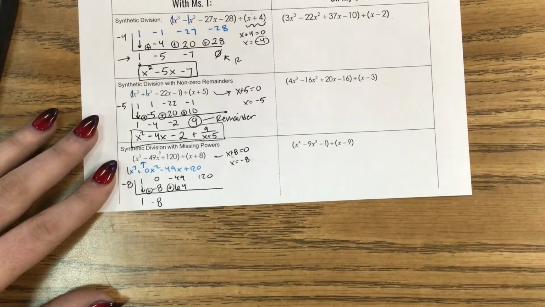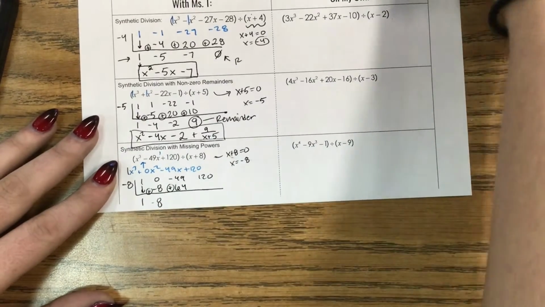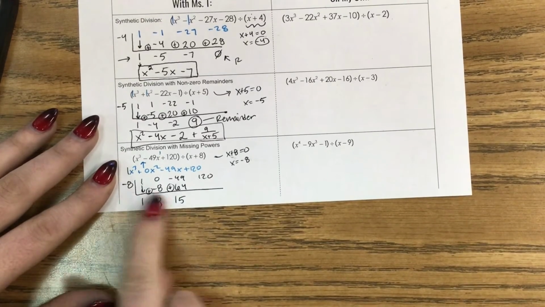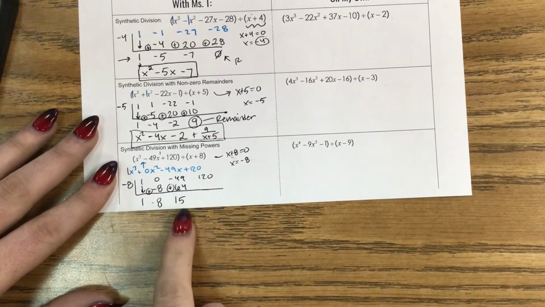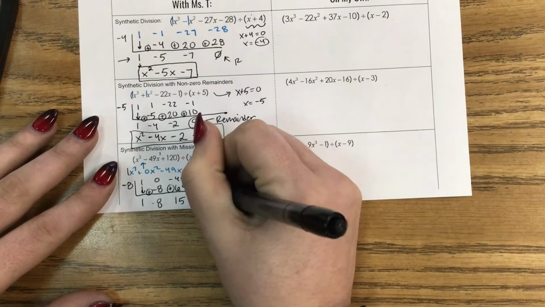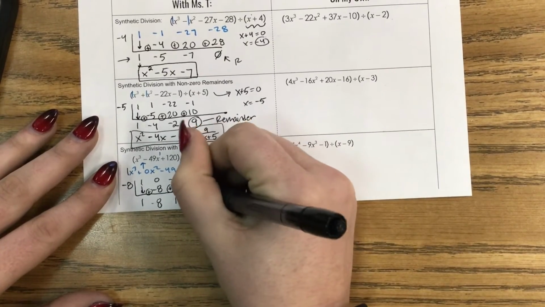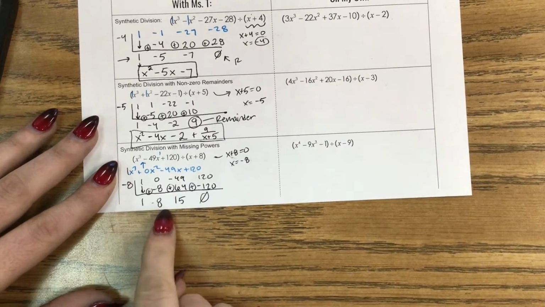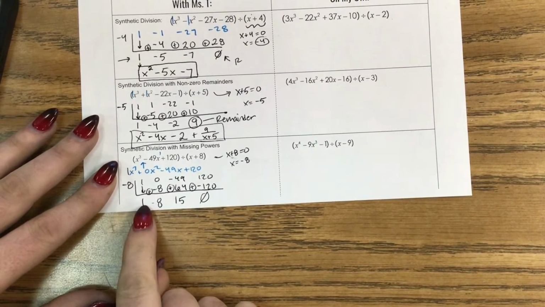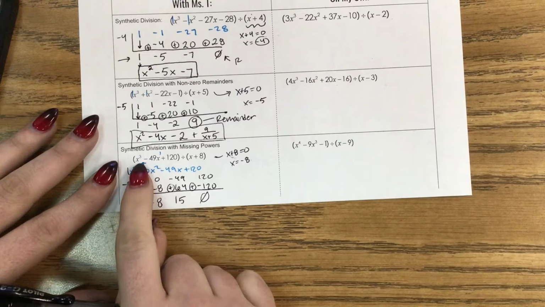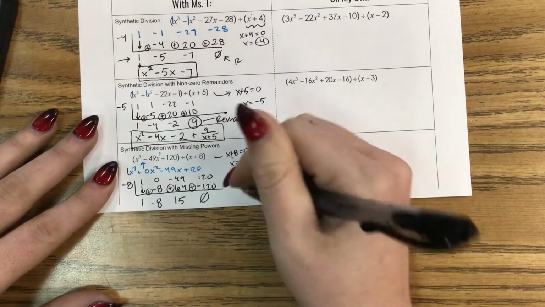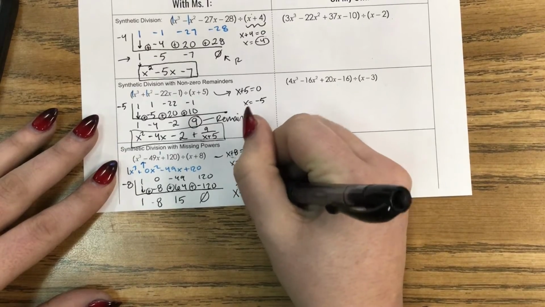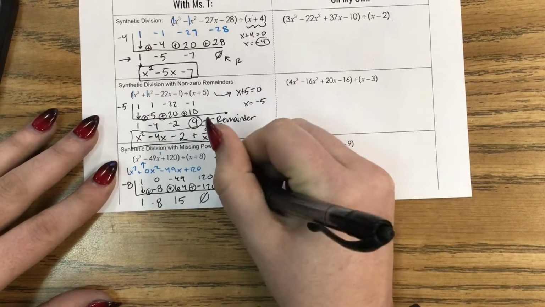And this gives me 15. Negative 8 times positive 15 gives me a negative 120. If I add straight down, we get 0. We're not going to write this as our answer. This is going to be x to the second because it's 1 less than that value. So we get x squared minus 8x plus 15 for our answer.